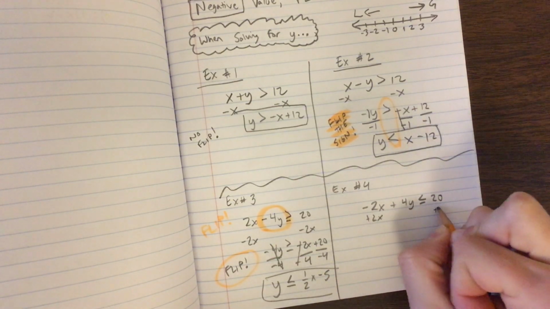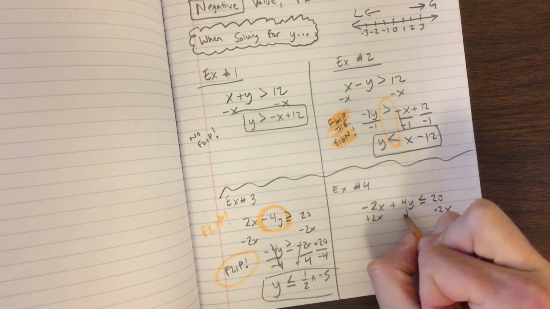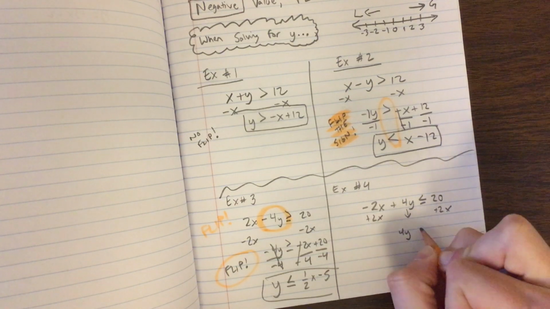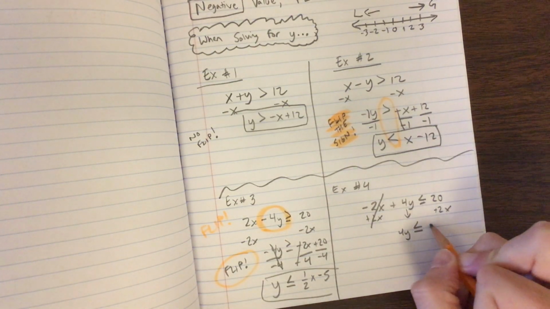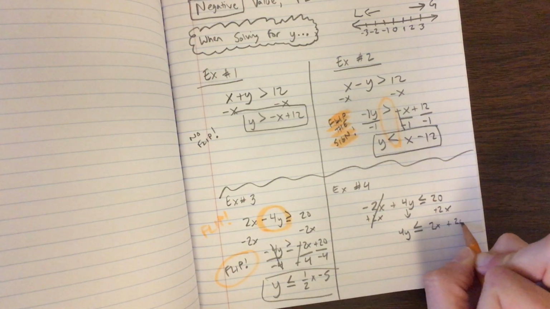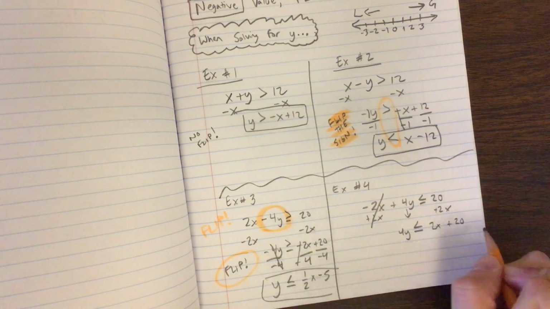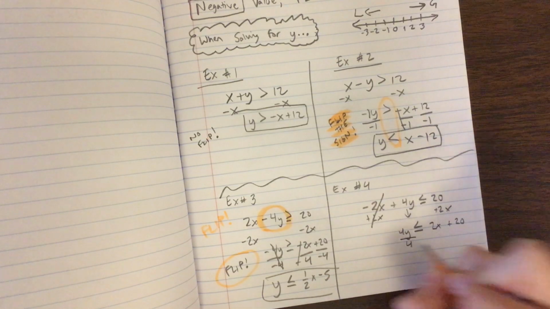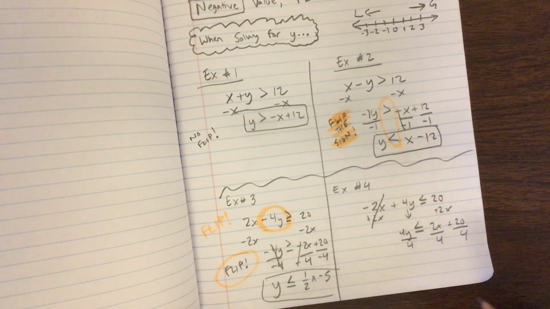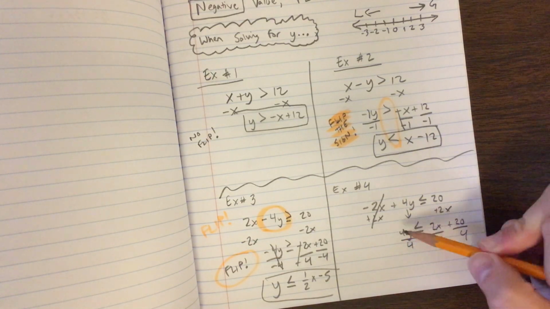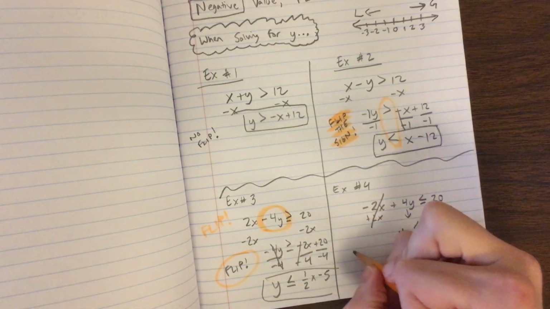Plus 2x, plus 2x. I bring down the positive 4y. I bring down the sign. Cancels. 2x positive plus a 20 positive. And then one more step, which is just to get rid of that 4. So nothing is unusual about this because y is positive. So there's no flip here.